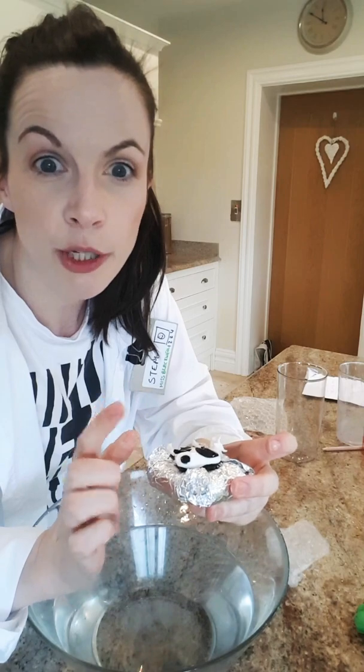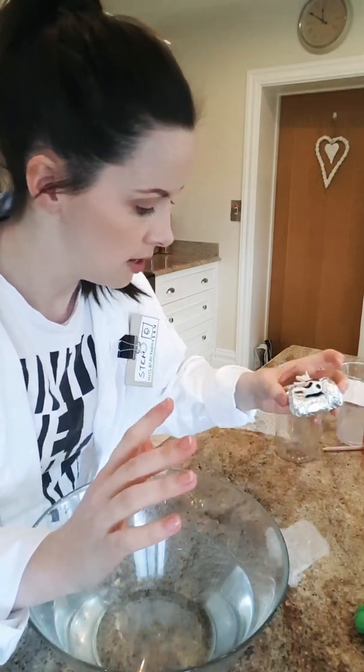So up to you now. What can you come up with? The best way to do it is just have a good play and explore and experiment. See what kind of way you can make a sinking object float.